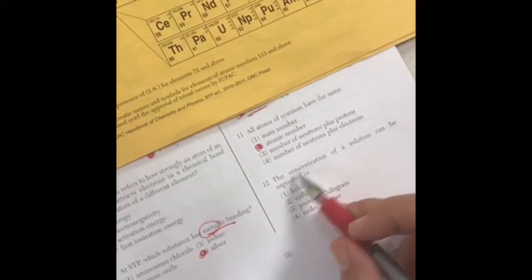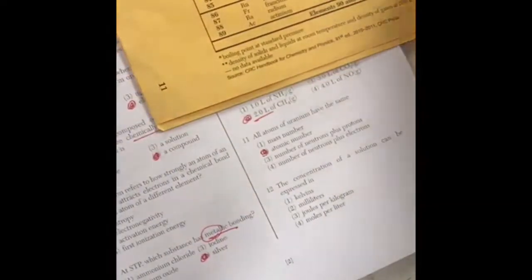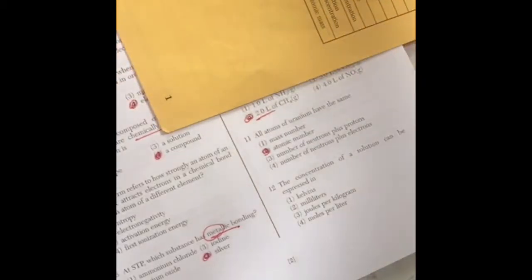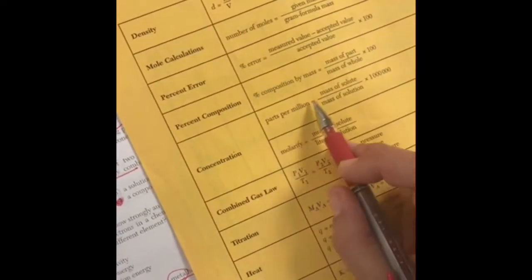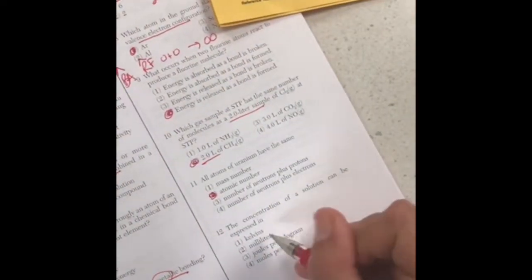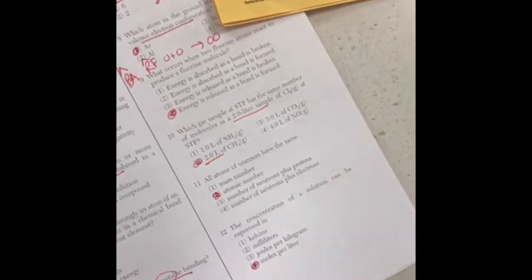All right, concentration of a solution can be expressed in... So again, I feel like all of these questions came up the very last time we did that, and that's just because this is our 7th Regents exam. The more Regents exams you do, the higher you're going to score on the exam if you really practice these. So go over here to concentration. I'm either looking for parts per million, mass of solute over mass of solution, or molarity, moles of solute over liters of solution. So there it is, moles per liter, that's molarity. All right.